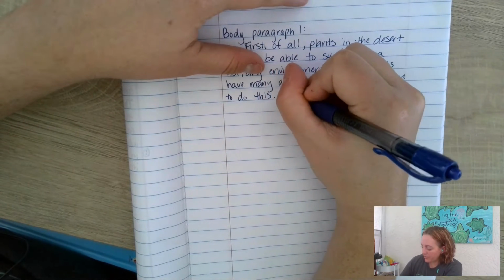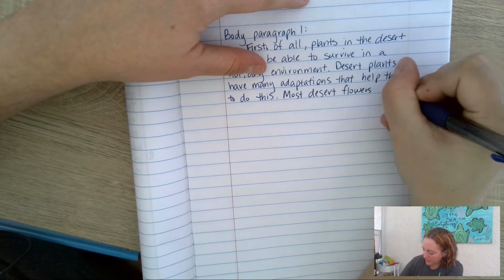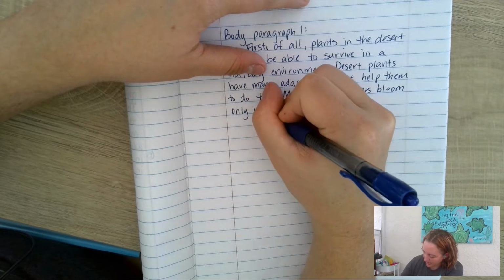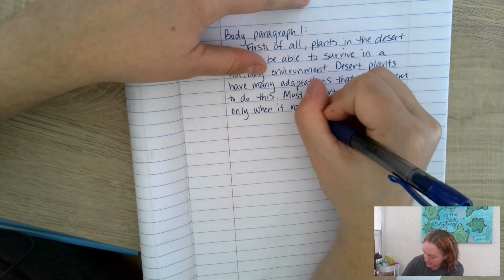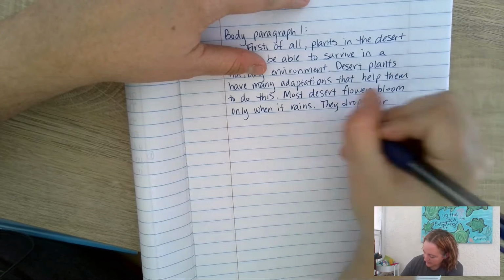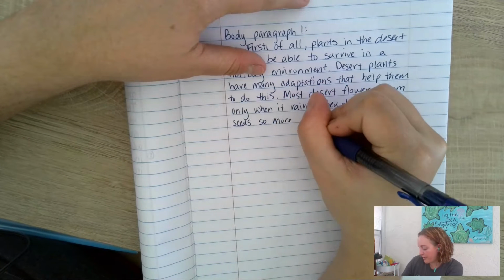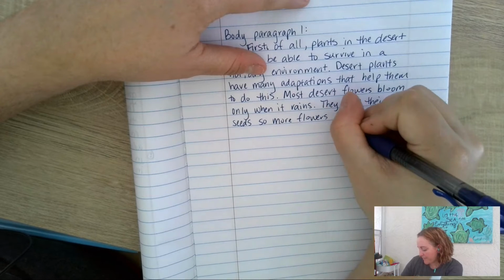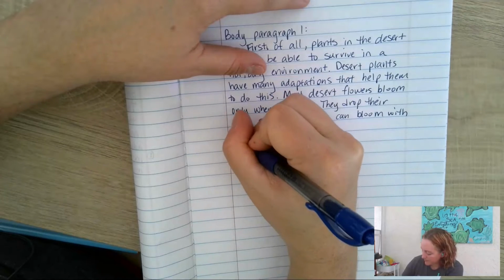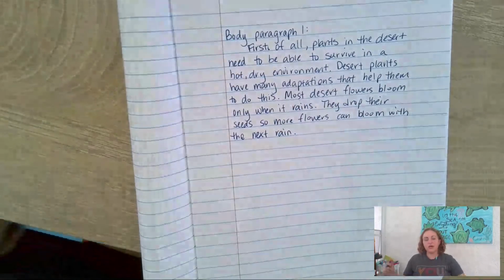So most desert flowers bloom only when it rains, they drop their seeds so more flowers can bloom with the next rain. Okay, so that was one of the things that I learned.